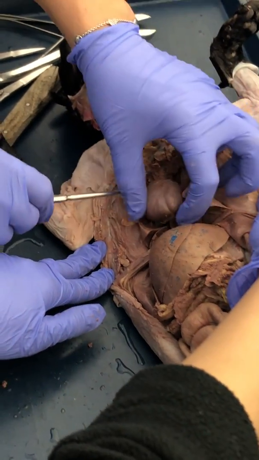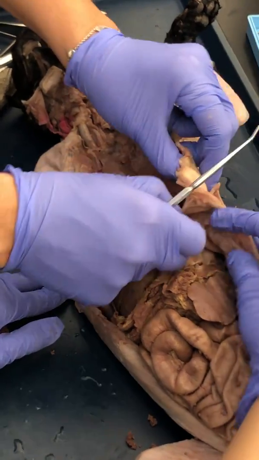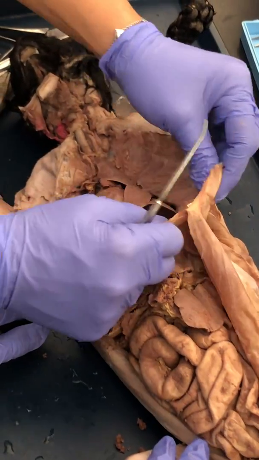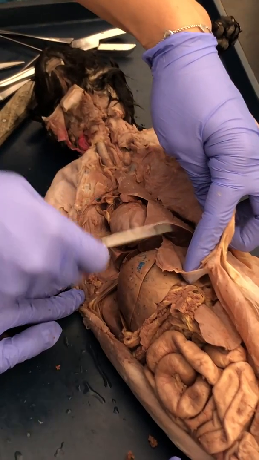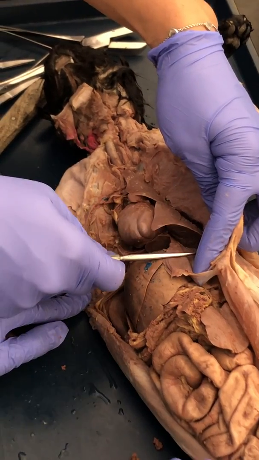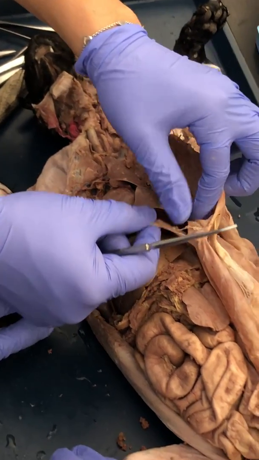So as we move down, let me see. This structure right here, see the strong structure that we see? This separates the thoracic cavity from the abdominal cavity. This is the diaphragm.